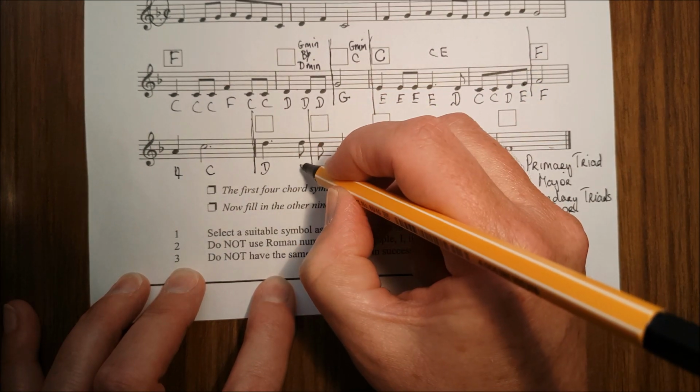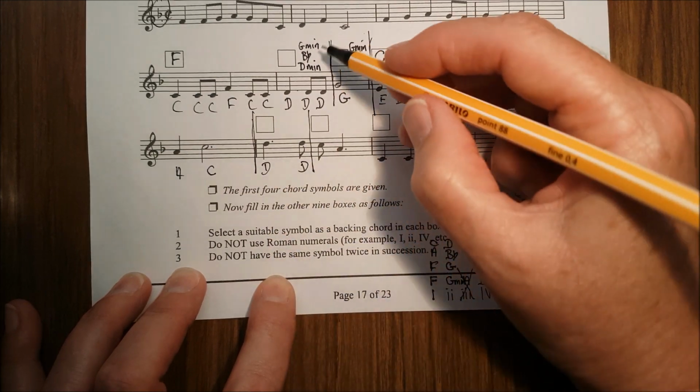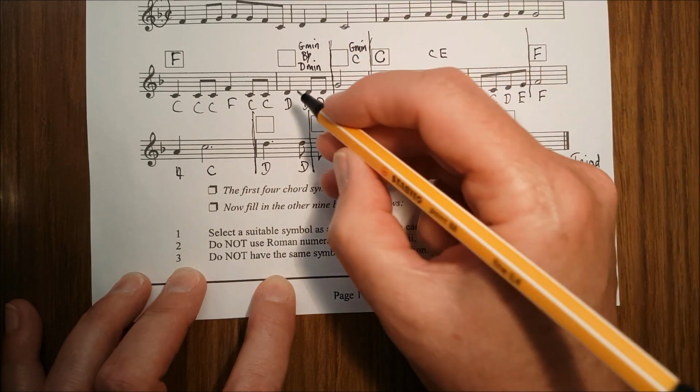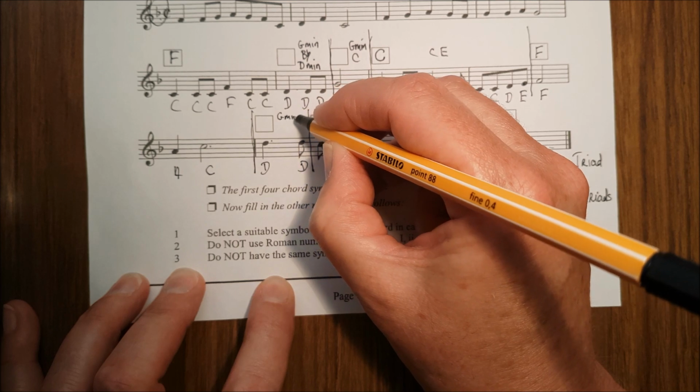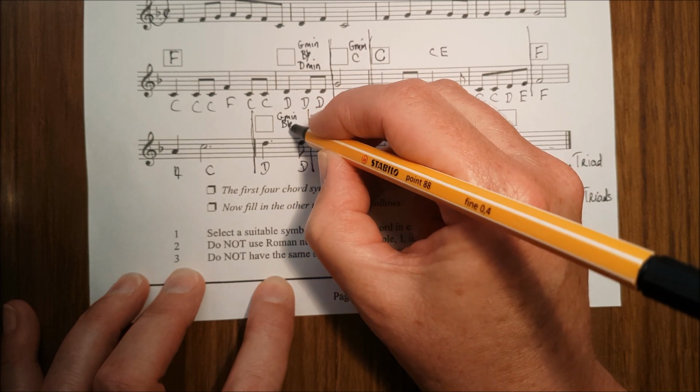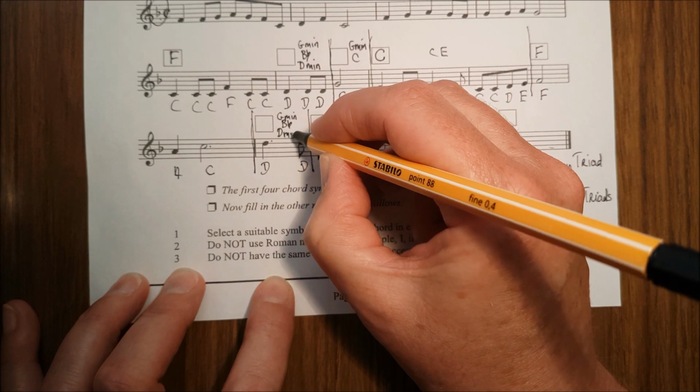First one here is D, D, which we've already figured out from here because we have D's here, so we already know that it's G minor, B flat, and D minor are our options.